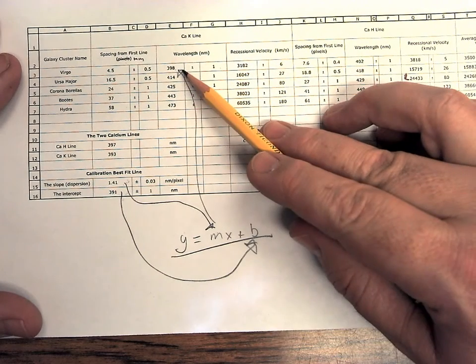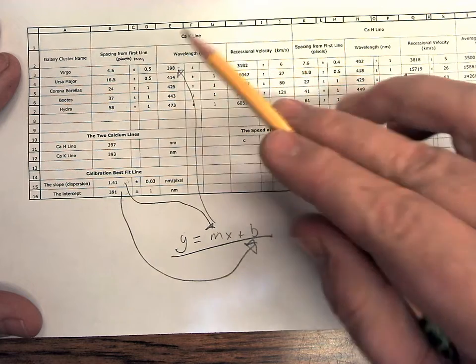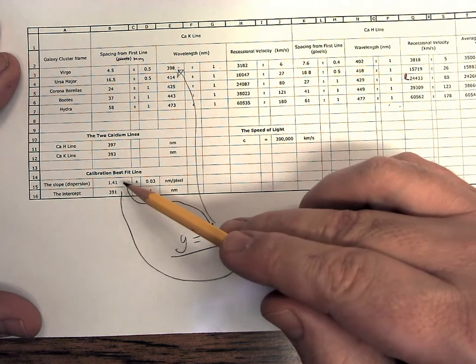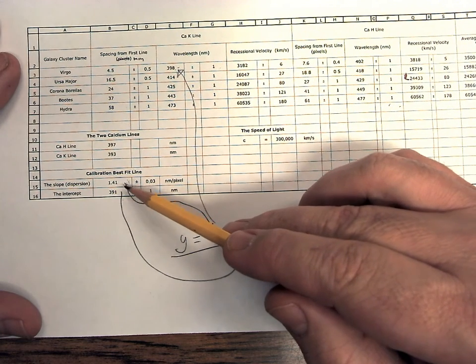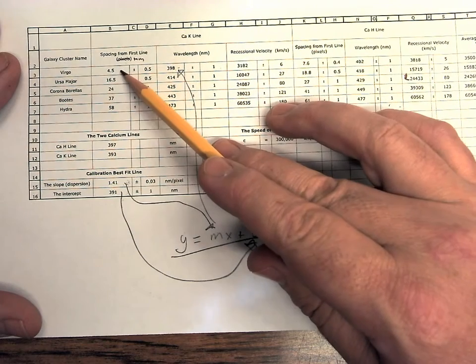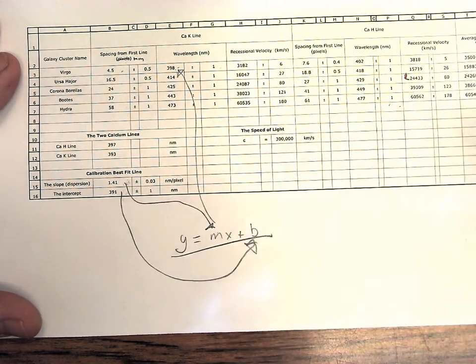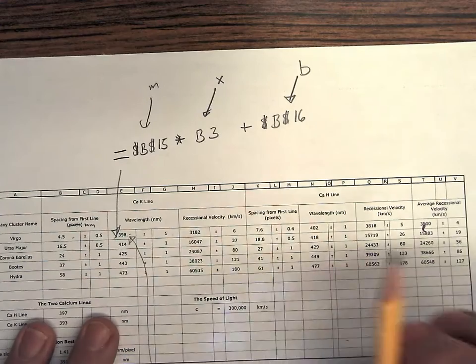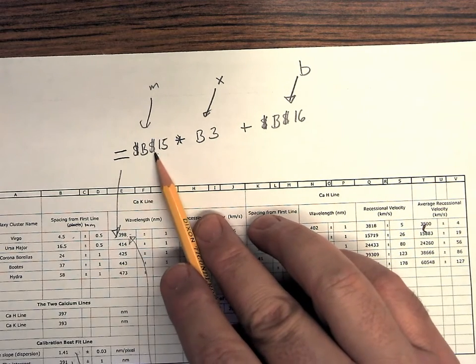Now, what you'll put in here, of course, is going to be equals whatever m is, which is B15. Now don't forget to anchor that, times whatever this is, click on it, plus this. So you can see I put in this because this was the cell that m was in.